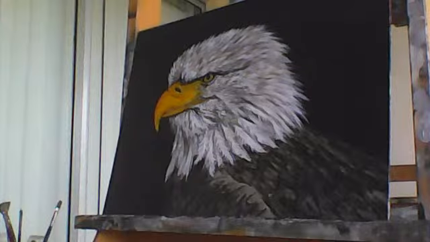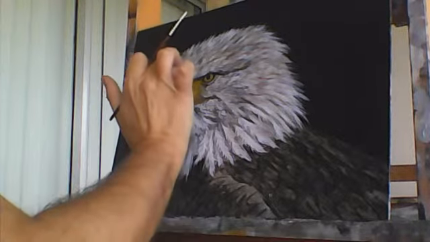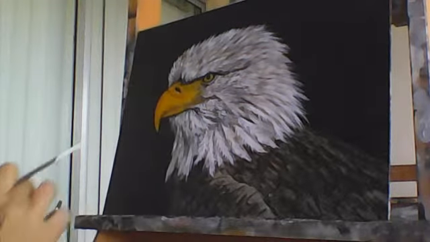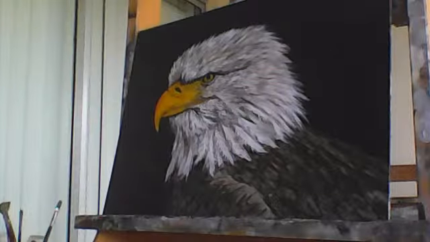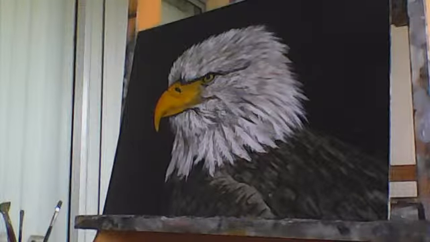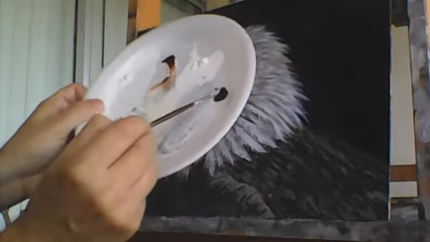The paint goes that way a little bit better. I actually want that a little bit grayer right in there, so I'm going to take a little bit of black, so I can infuse that here and there. Black, white, mix that together.